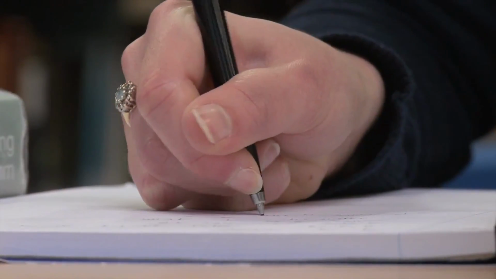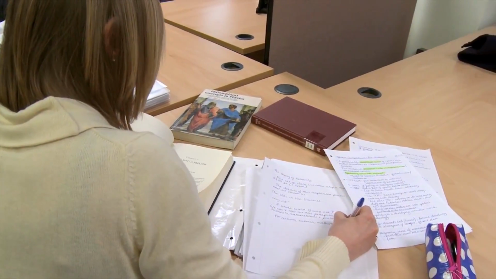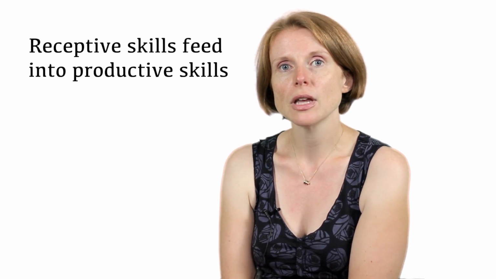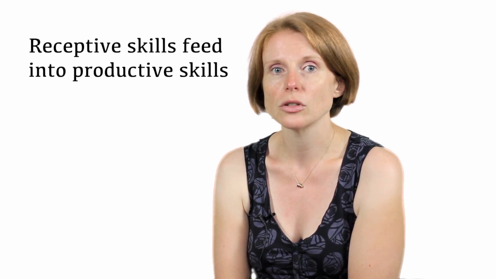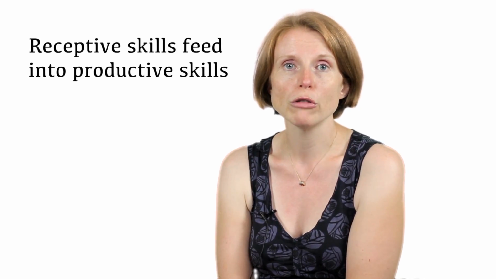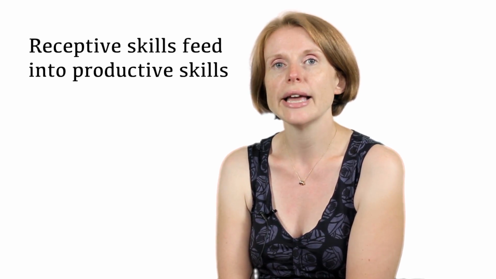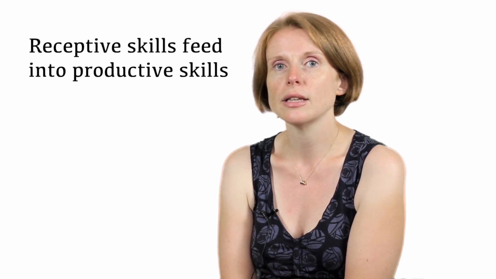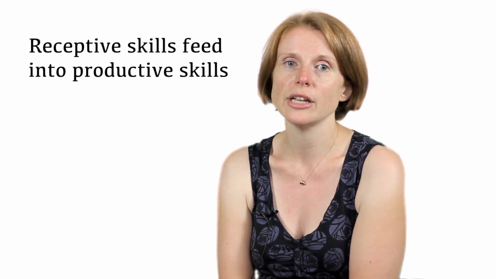On the other hand, productive skills would be writing and speaking. And these skills, you have to work to produce the output. You're not responding to somebody else's output. Receptive skills always feed into the productive skills. So for example, you would read a book or a journal article, or you would listen to a lecture because you need to write an essay or because you need to give an oral presentation. The Academic Practice module helps you to focus on the aims and outputs of different academic activities to help you get the most out of everything that you do in the university classroom.